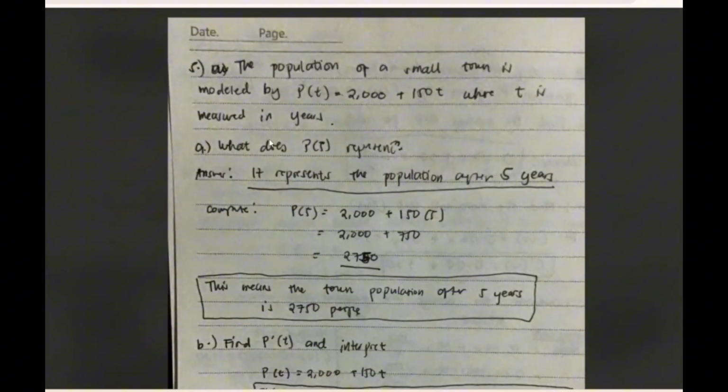Moving on to our number 5. The population of a small town is modeled by P of t equals 2000 plus 150t, where t is measured in years. So first question, what does P of 5 represent?